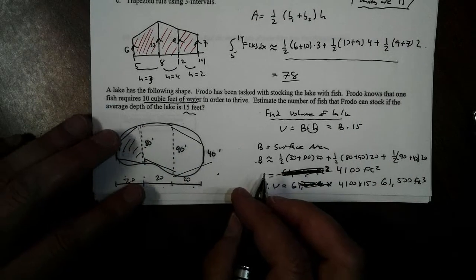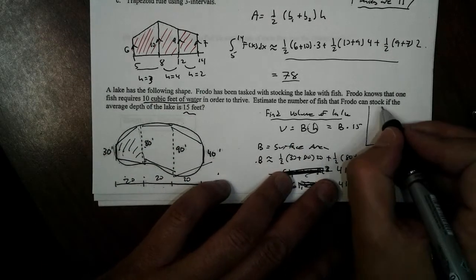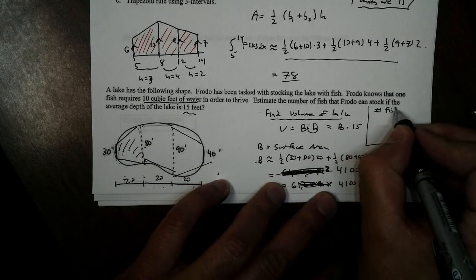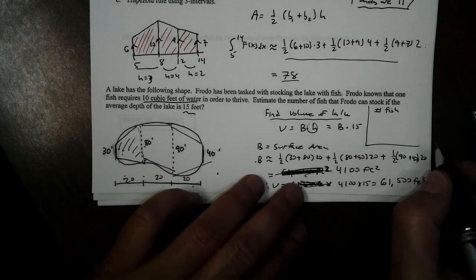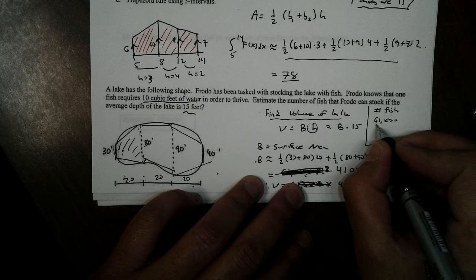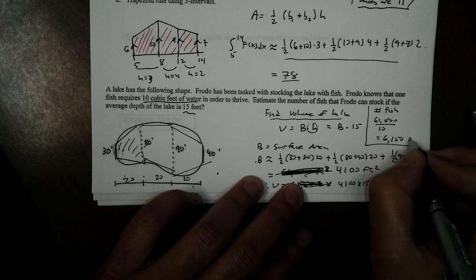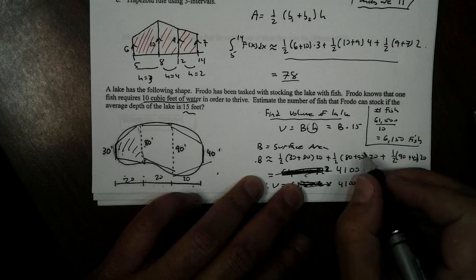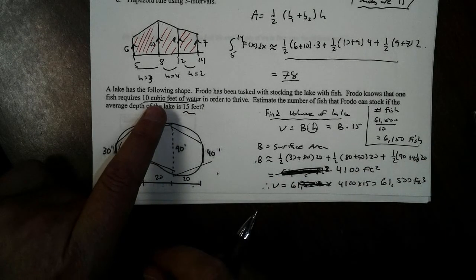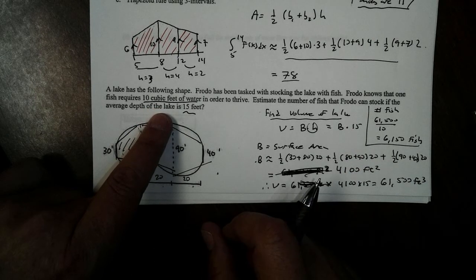So to get the number of fish, I ran out of room here, I'll do it up here. Each fish requires 10 cubic feet. So you just take that 61,500 divided by 10, and you get about 6,150 fish. Okay, I made up that number. A fish really requires about 1,000 cubic feet of water to thrive. So I made up that number. These fish would probably all be dead because of the nasty stuff that fish do in the water.